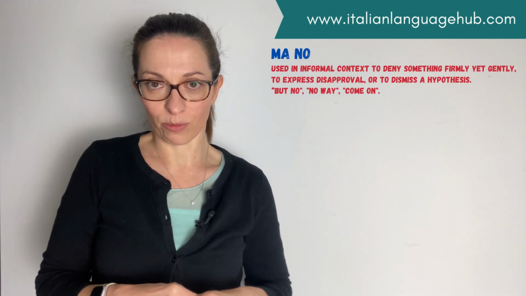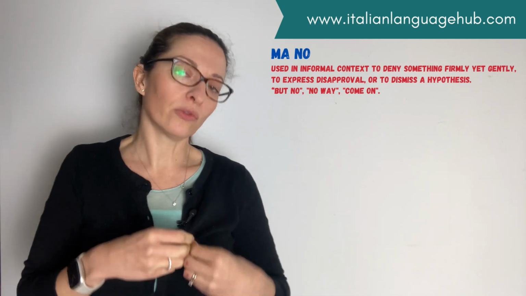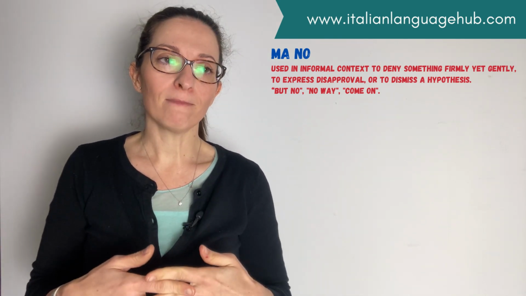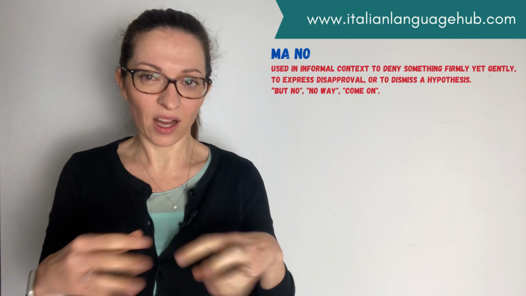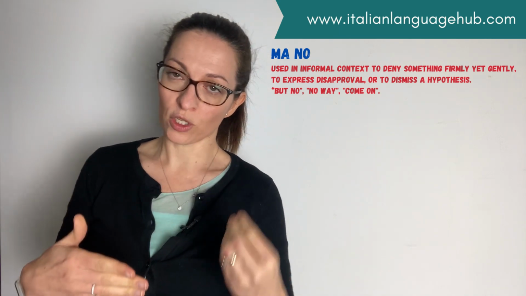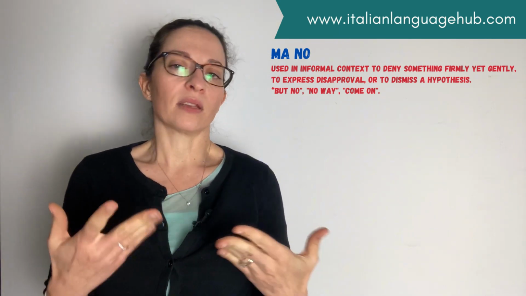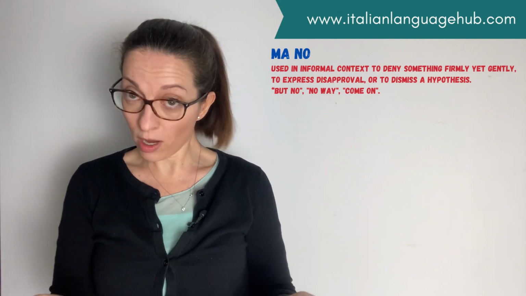Let's look at another expression with ma. Ma no. This is used in informal context and you're using it to deny something in a firm but gentle way. You're still expressing disapproval or you're like dismissing a hypothesis. Its tone can vary depending on the context and the intonation which you're using to pronounce this, okay? You can translate it to, but no, no way, or come on.